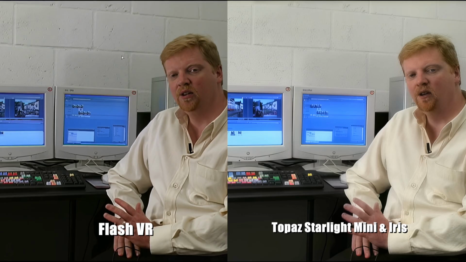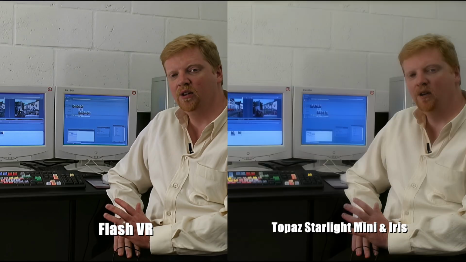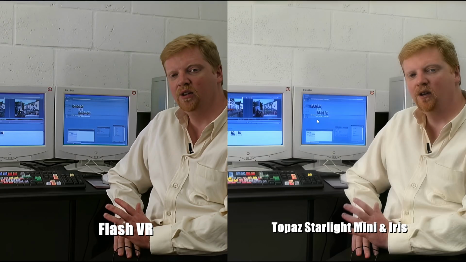So I'm comparing Flash to Mini scaled 3 times and then rescaled with Iris and a bit more enhancement. So that's Starlight on that side, results of Topaz Mini on this side. If I was to compare that to just Mini on its own, that's what Mini looks like on its own. That's what it looks like with a bit of Starlight added. So I think that's a better result.